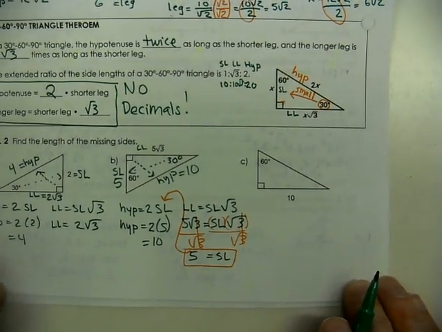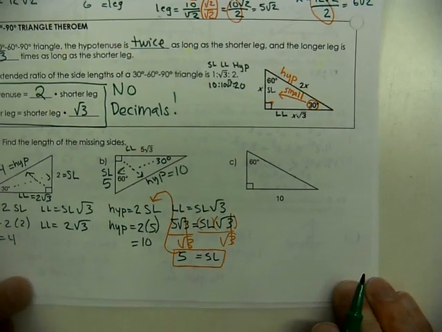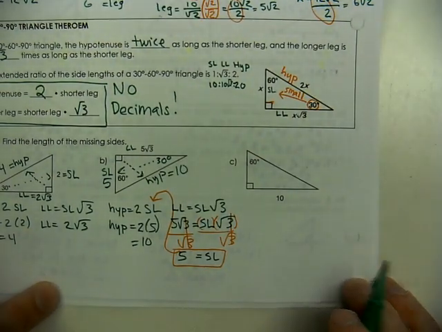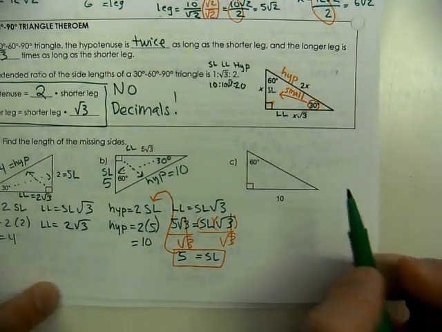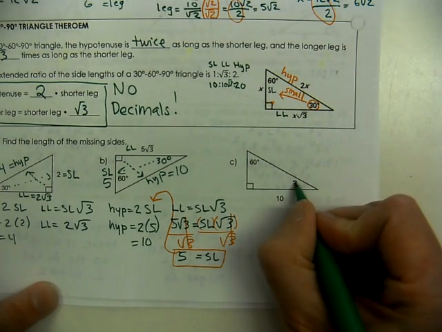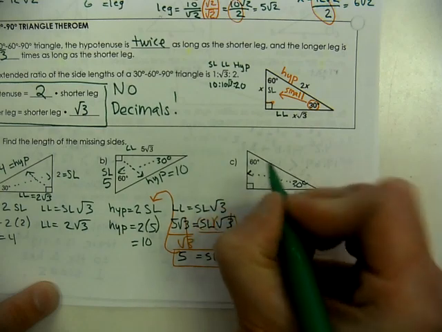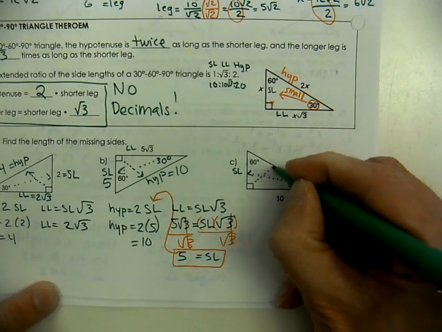And then here's the last in the series. And this is the one that's the hardest of them all in terms of the most algebra steps. And that's because this long leg doesn't have a radical. Let's see what's happening here. There's our 90-degree angle. There's our 60. This must be our 30-degree angle. So opposite the 30-degree angle is the shortest side. That's your short leg. Opposite the right angle is your hypotenuse.